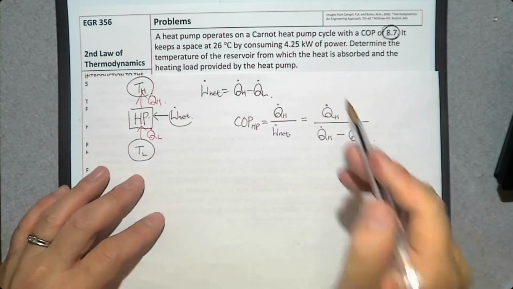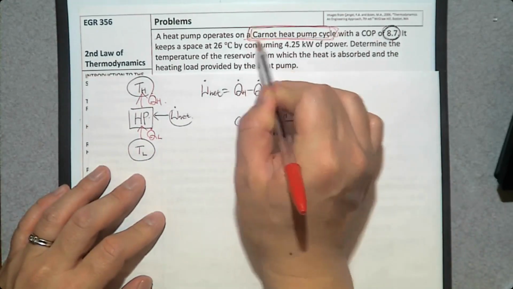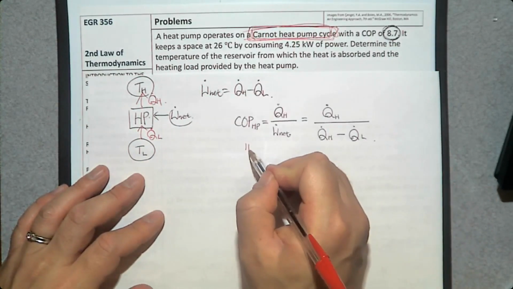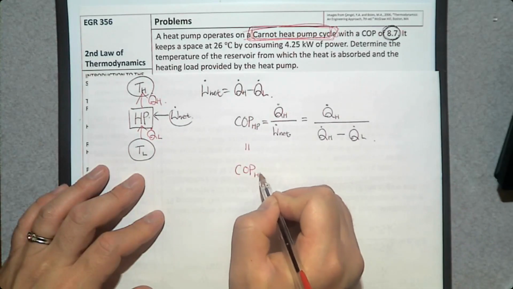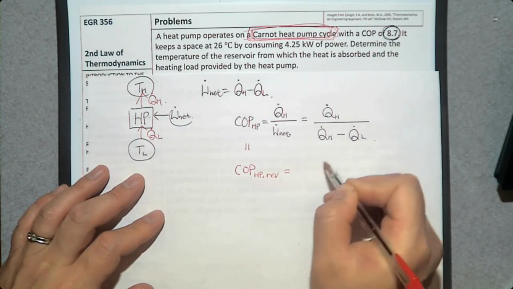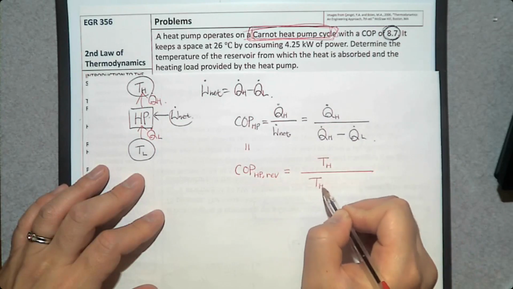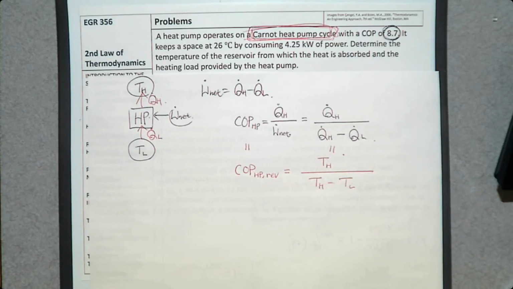By the way, it says that this is working on a Carnot efficiency. So it's an ideal heat pump. So we can determine COP of the heat pump, which is reversible, by TH over TH minus TL, and they should be the same. So this is the theory. Let's solve this problem.